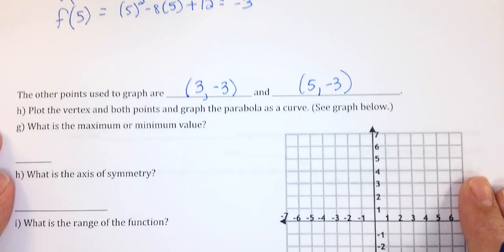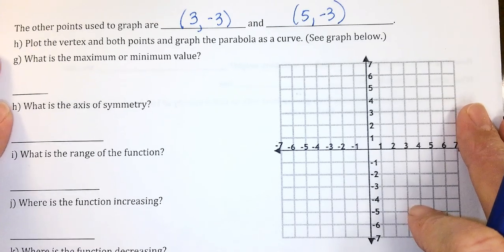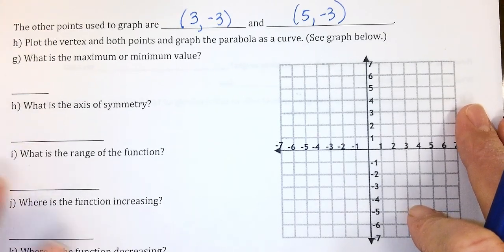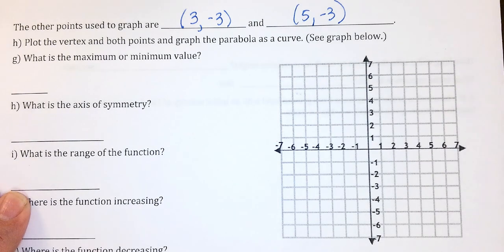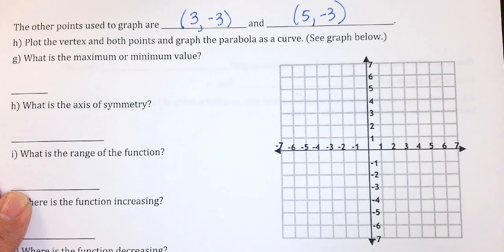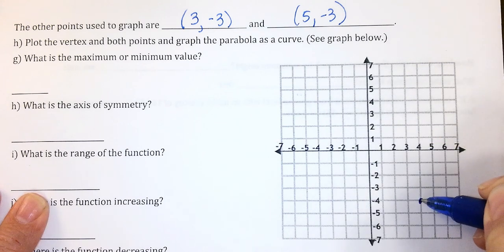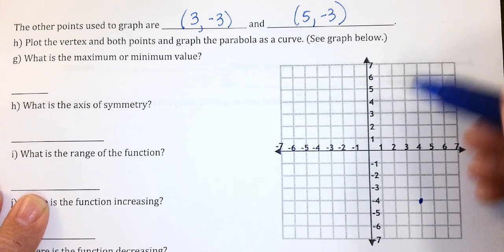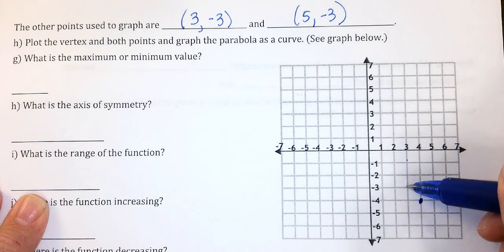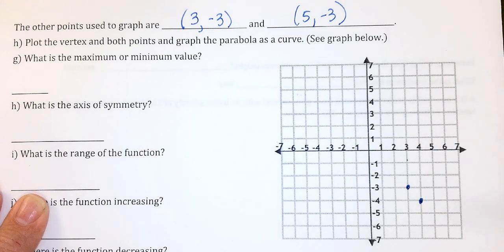Okay, let's graph these points on our graph now. So we're going to plot the vertex and both of the other points and draw this as a curve. So (4, -4) was our vertex. (3, -3) is one point, and then (5, -3) is the other.